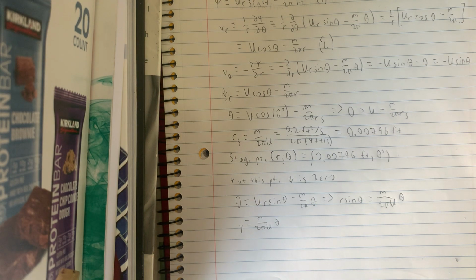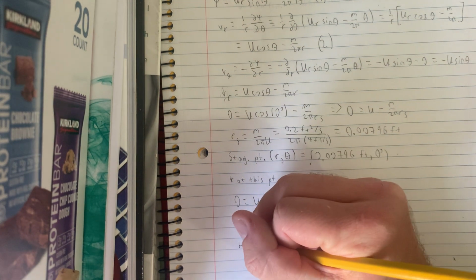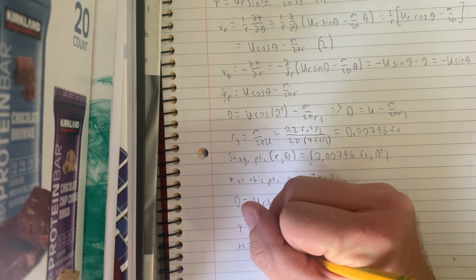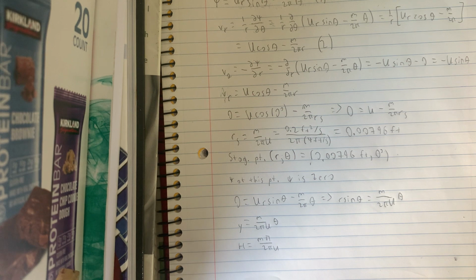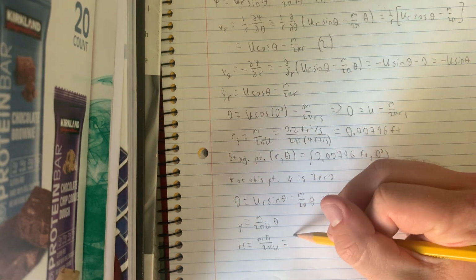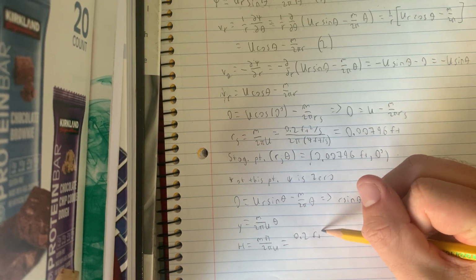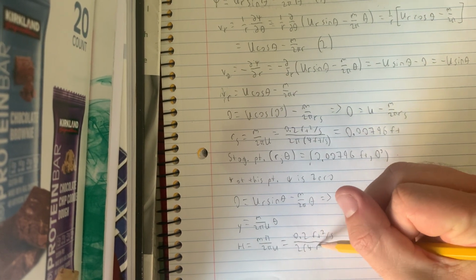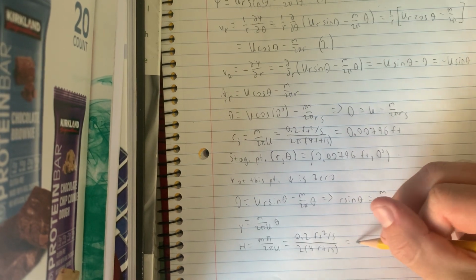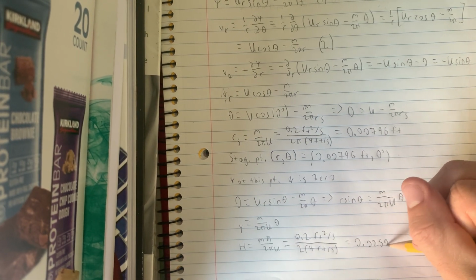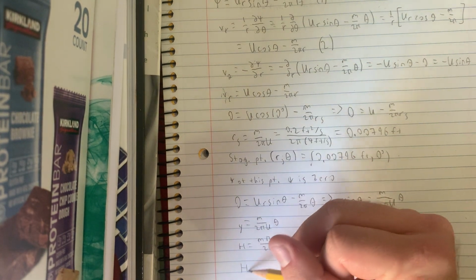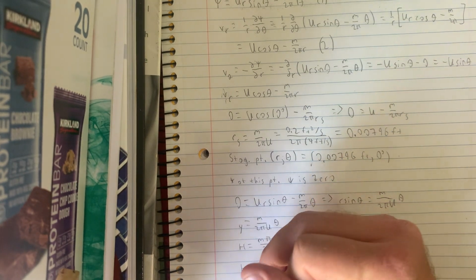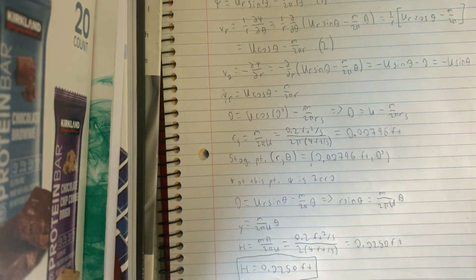So now we're at the final stage where h is equal to M pi over 2 pi U, and that gives us 0.2 feet squared per second over 4 feet per second, which is equal to 0.0250 feet. So our height, h, is equal to 0.0250 feet.